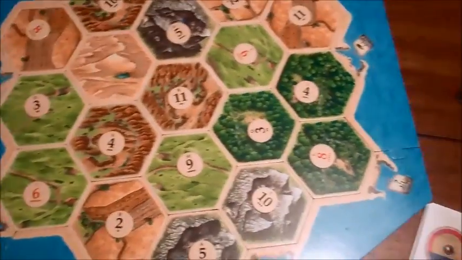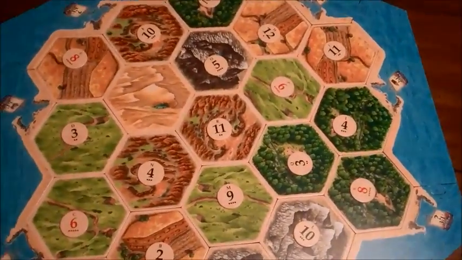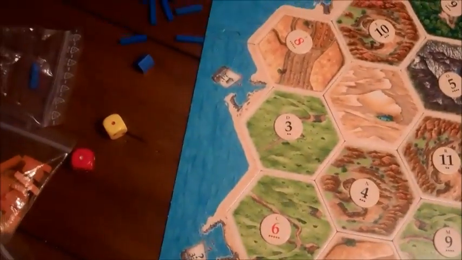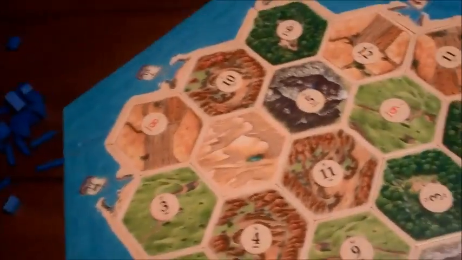Like I said before, the goal of the game is to get 10 victory points. Now you get victory points by either building cities and settlements, or you can get victory points by building the longest road. That's worth 2 victory points, and the largest army is worth 2 victory points as well. And then once you have 10 victory points, you've won the game.